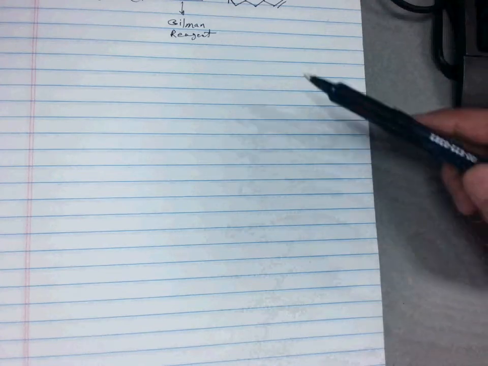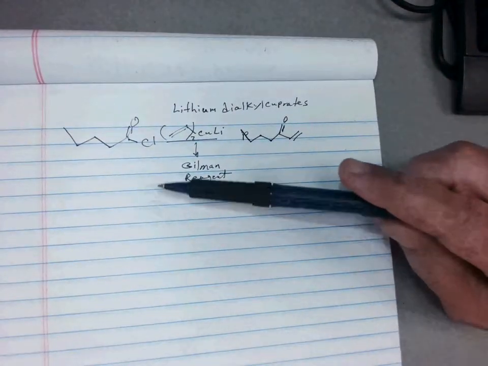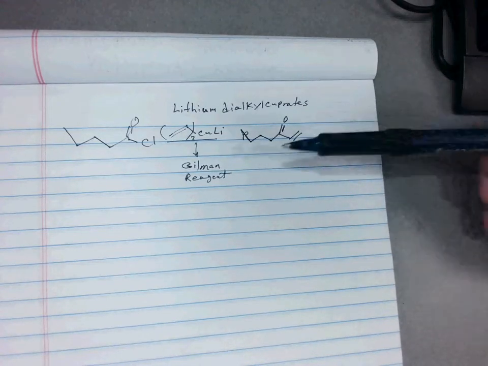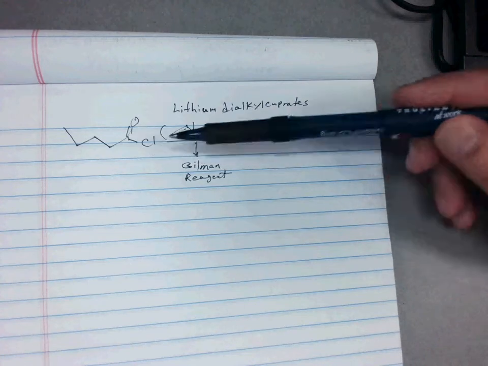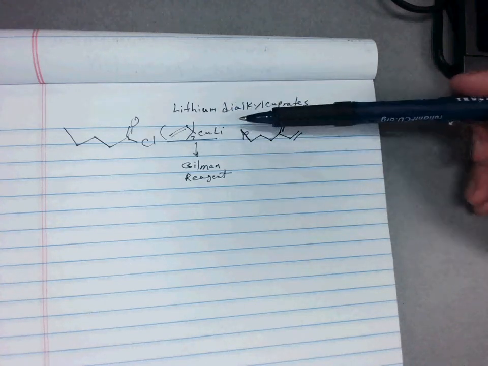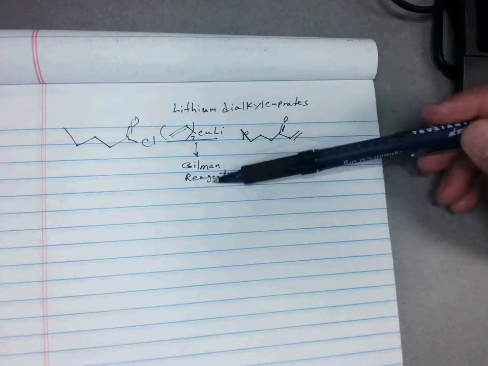In this example, we are using acid chloride to make a ketone, right? So if you are going to use acid chloride to make a ketone, you are not really doing a reduction. All you are doing is treating the acid chloride with what is known as a Gilman reagent.